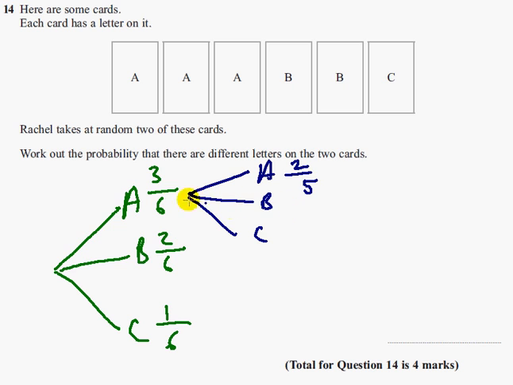For the B, she's still got 2 out of 5, and if she picks A first, she's got 1 out of 5 cards for the probability for C.